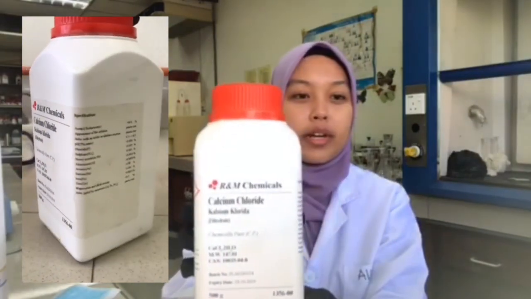The second hazardous chemical that is often used in the lab is calcium chloride, also called calcium chloride anhydrous. My name is Sarah binti Ibrahim and my metric number is 206614. And I'm going to explain about the safety in the laboratory when handling chemical CaCl2.